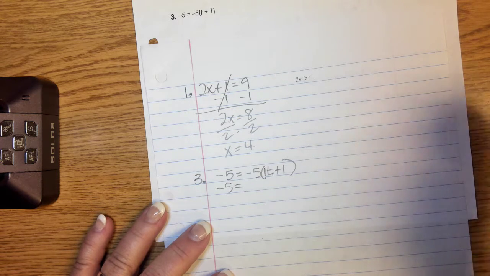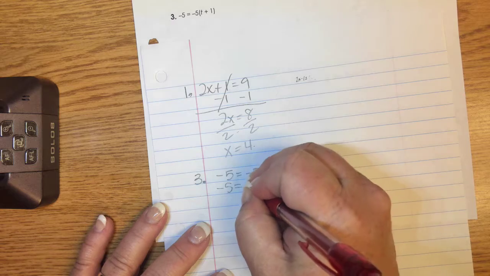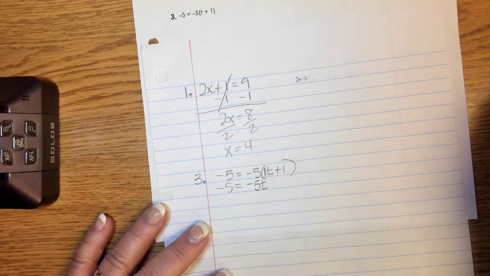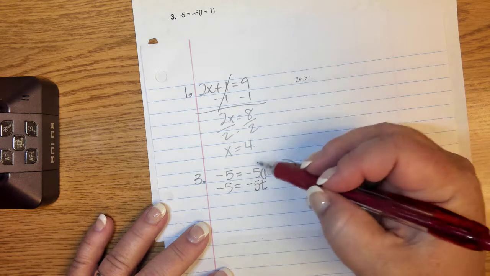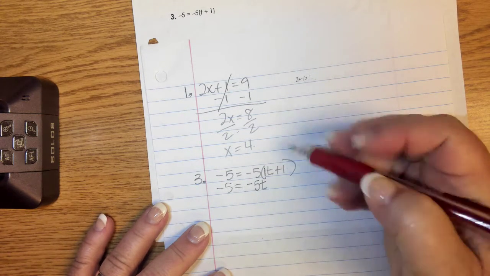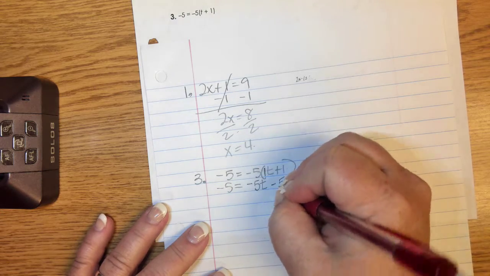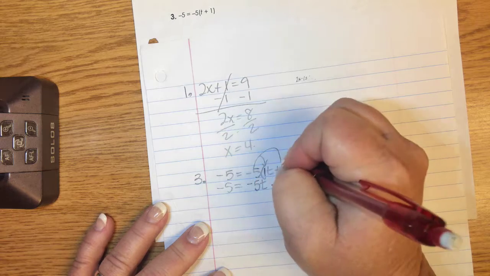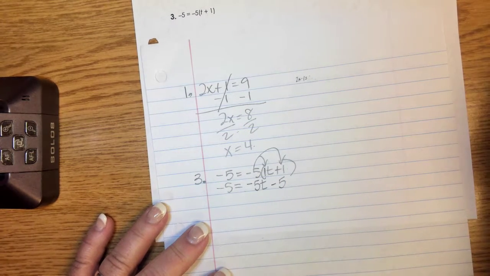-5t. Okay, some of you are leaving variables off. You don't want to do that, okay? You've got to get in the habit of making sure your variables are there. And -5 times 1 is -5. So I just distribute that. Remember, we're multiplying times this, and we're taking that and we're multiplying it times this. All right? So now it's just as simple as number 1 was.